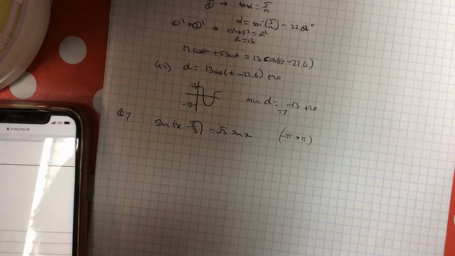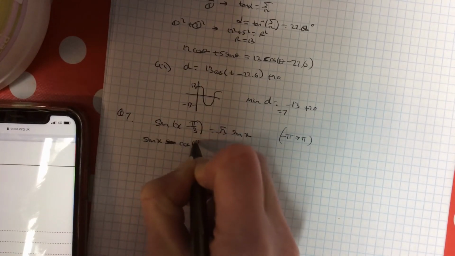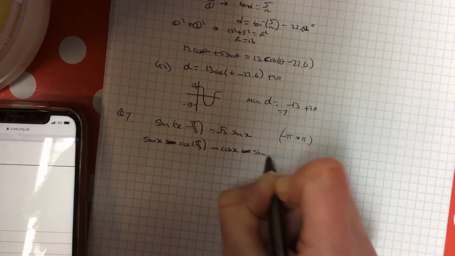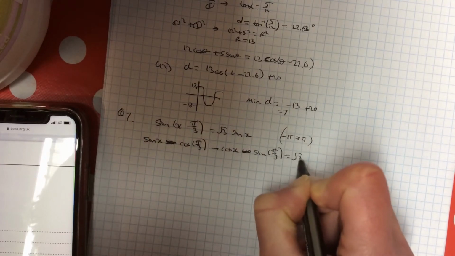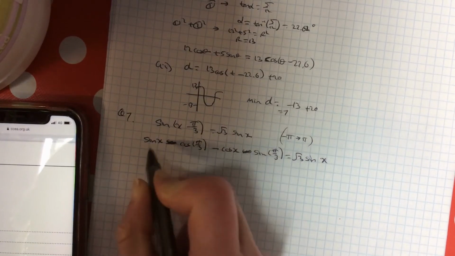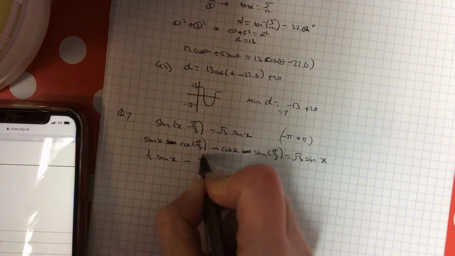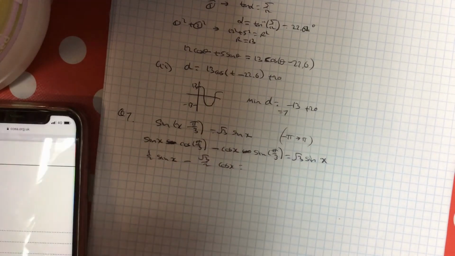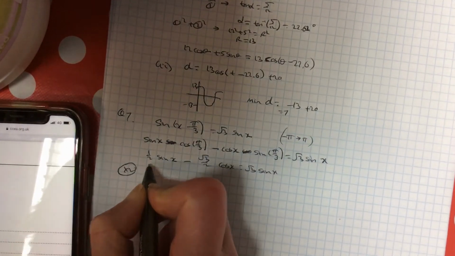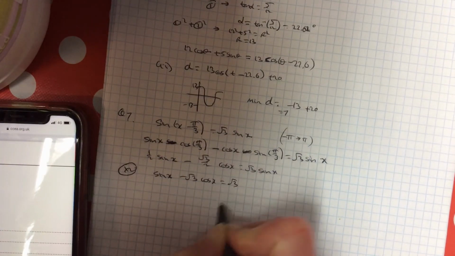So first of all, I'm going to expand out the first bracket. So sine x cos pi over 3 minus cos x sine pi over 3 equals root 3 sine x. Cos pi over 3 is a half, so that's a half sine x. Sine pi over 3 is root 3 over 2, cos x equals root 3 sine x. Times everything by 2 to get rid of these fractions. So it's sine x minus root 3 cos x equals root 3 sine x.